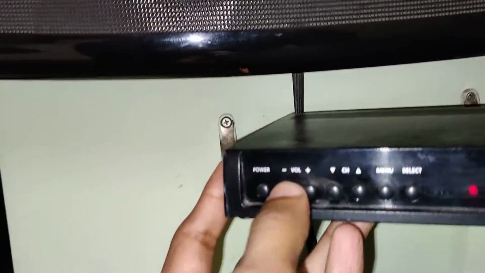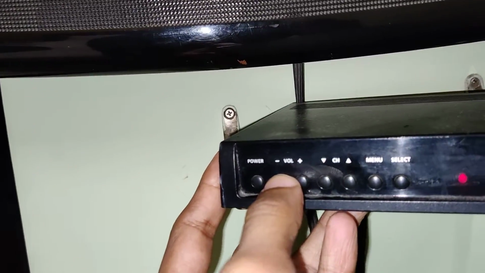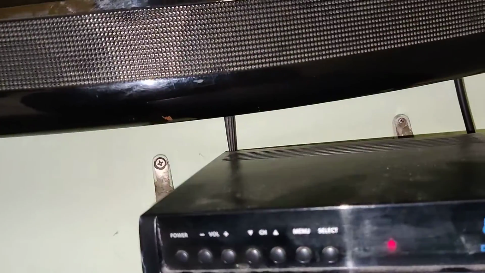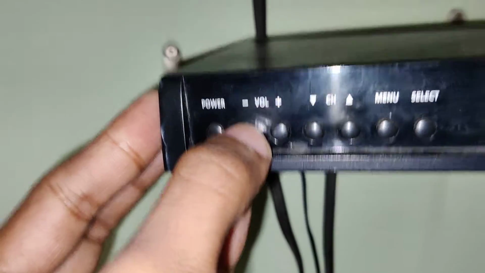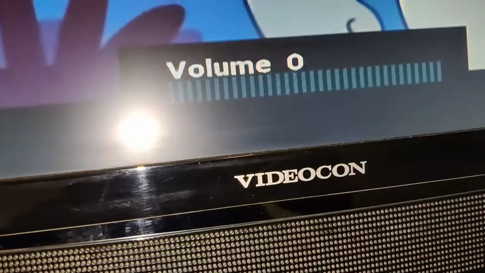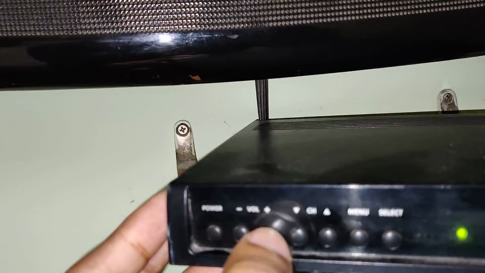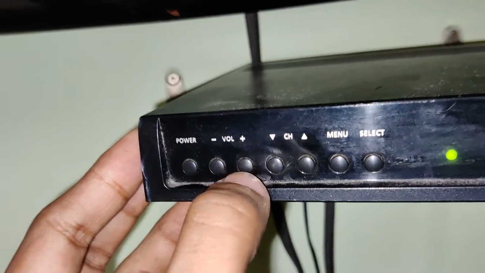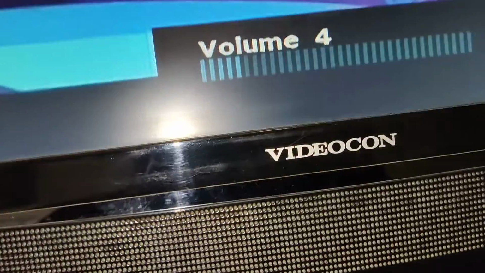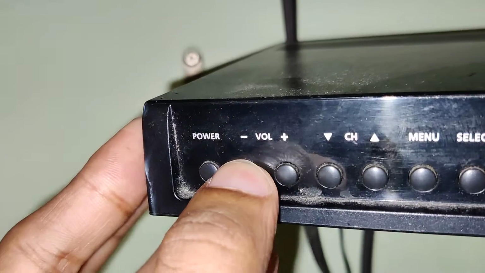Now for decreasing the volume you must press this switch. So you can simply decrease the volume by clicking this. You can see that the volume has been decreasing, and for increasing you can simply press this plus switch. Then you can see that the volume has been increasing. So for decreasing you must press this minus button.